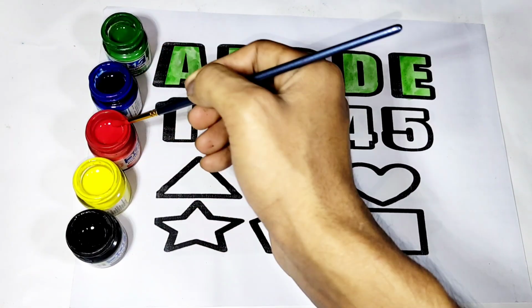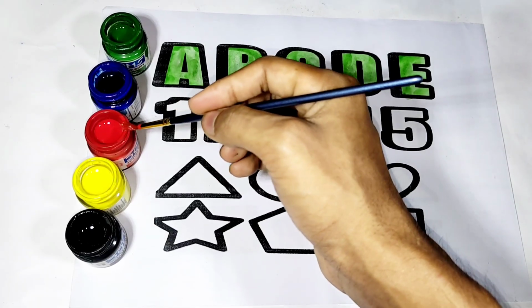First we are using red color and now we're coloring the number 1.